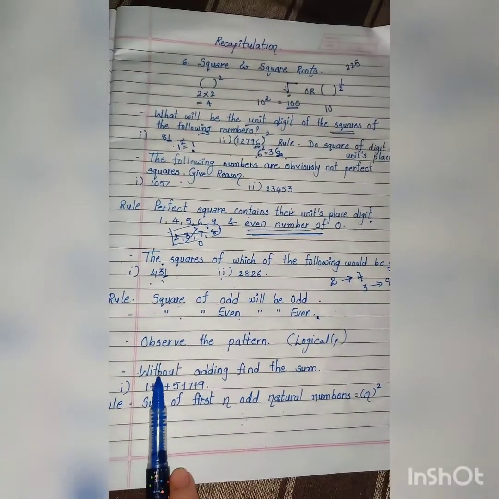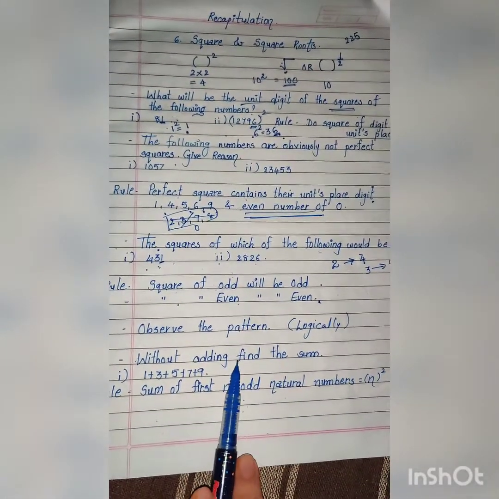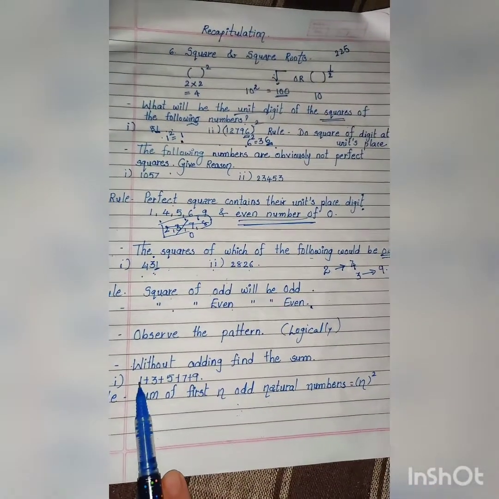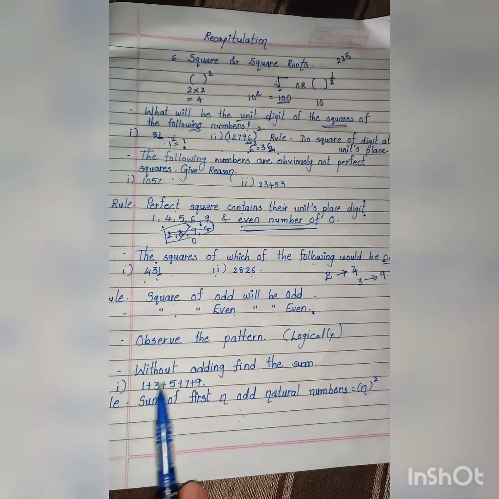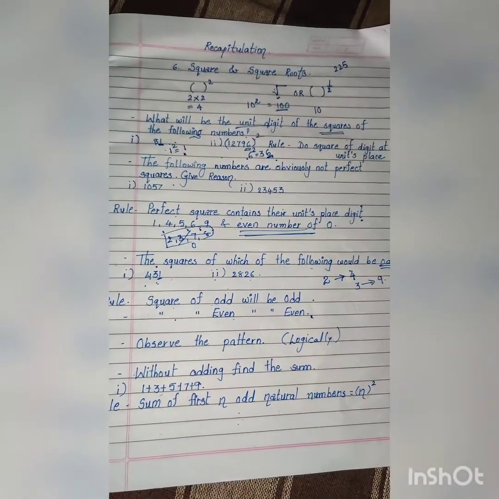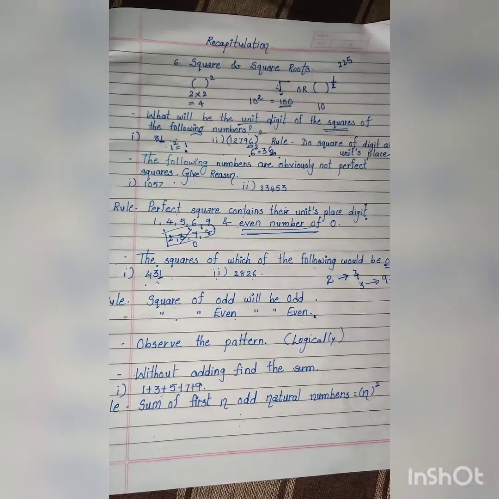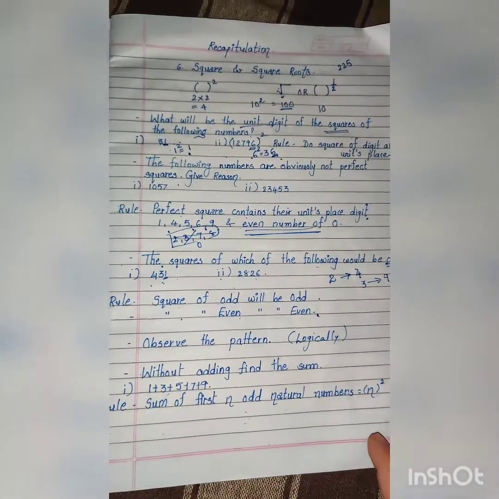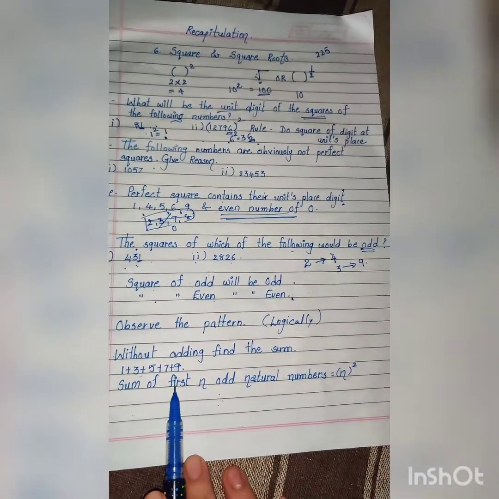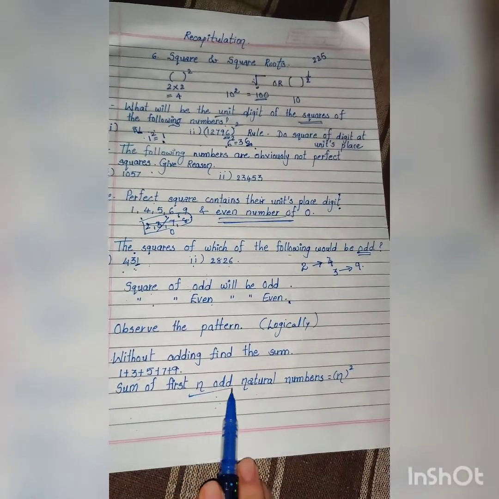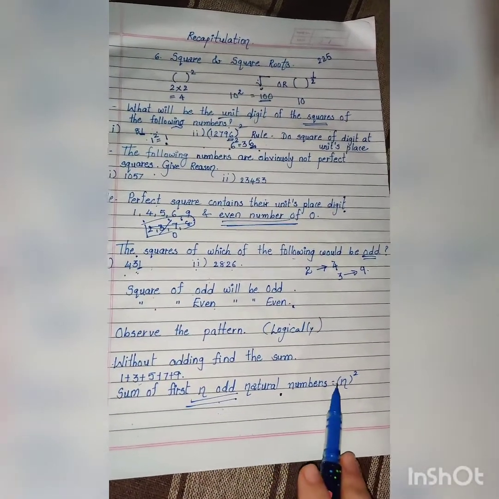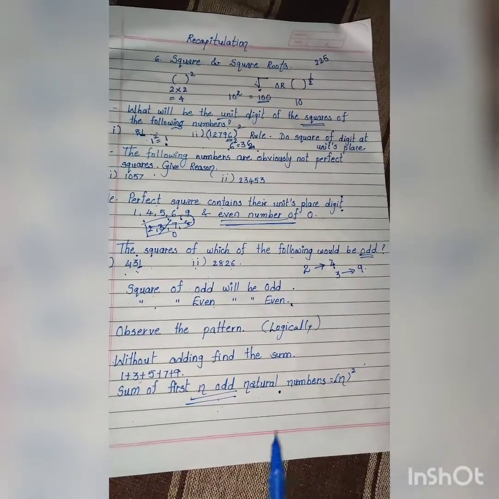The next is without adding find the sum. So here they have given numbers, but without adding you have to find out the sum of those numbers. So for that what rule works? Sum of first n odd natural numbers is equal to n square.